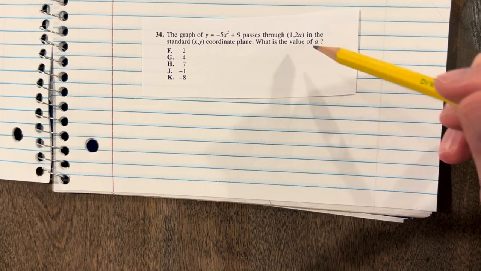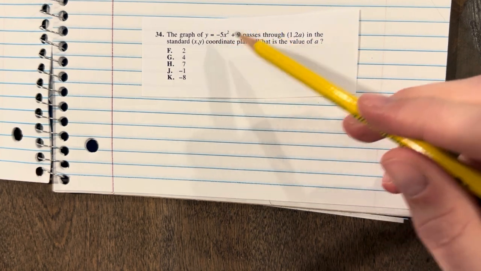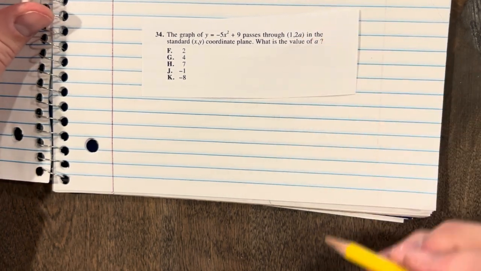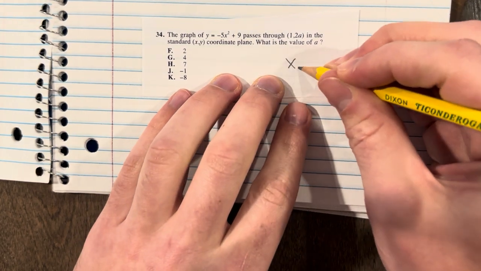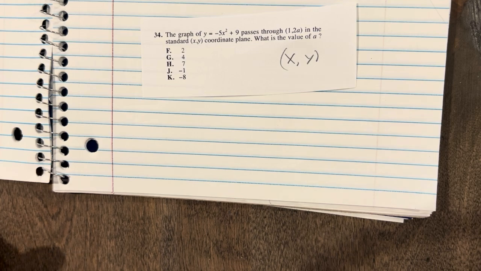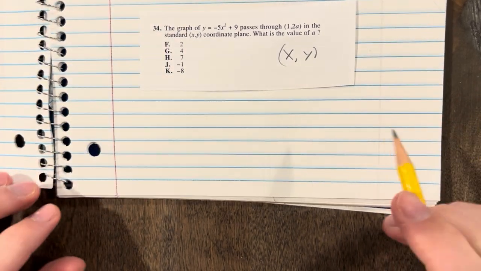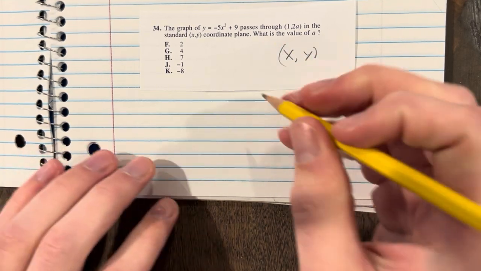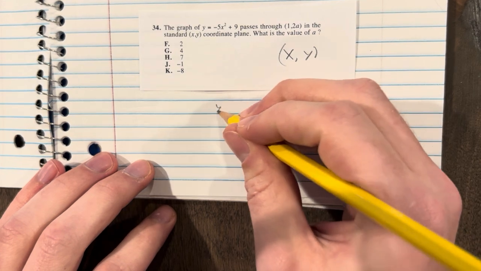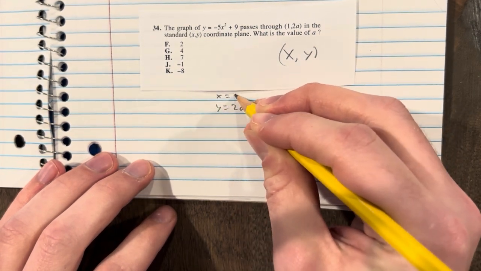All right, so anytime we have a point that's given and we have a graph of a line, we can directly plug that in. So let's plug it in. 2a, remember, is our y value. Our coordinates are x, comma, y, because our function is in terms of x and y, right? So then, in order to solve the equation in terms of a, we just need to plug it in. So we have y is going to equal 2a, and x is going to equal 1.